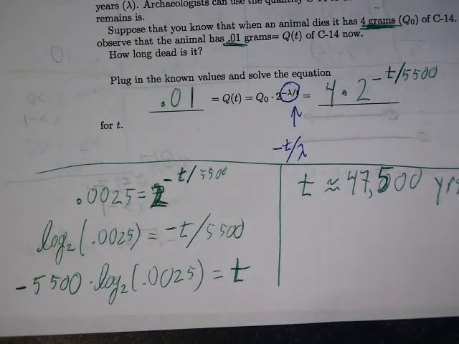I'm not a very good listener, so I picked up the 47,500. But the upshot is, I told you the half-life was somewhere around 5,500 years, so I'm probably really only confident of this answer up to that, because that's only approximately the half-life anyway. People feel pretty good? Cool. So there are some applications. There will be more applications tomorrow.